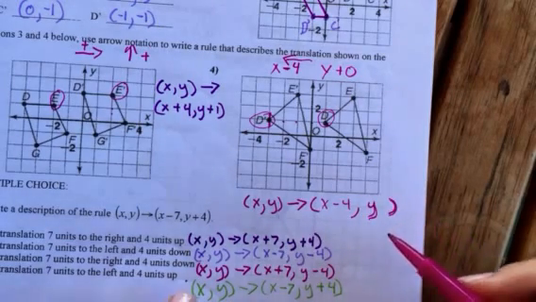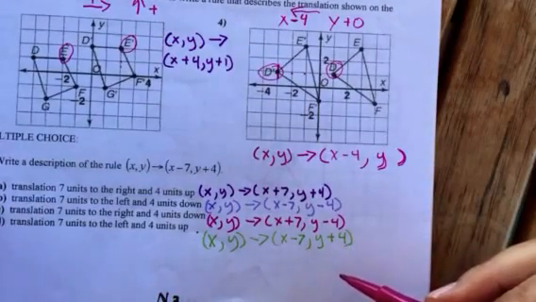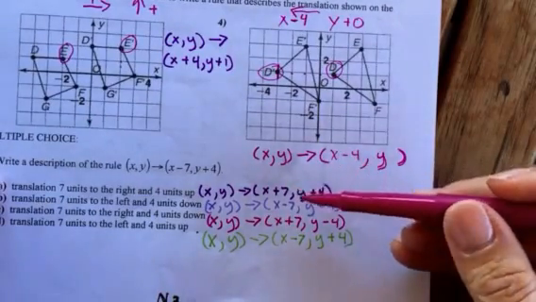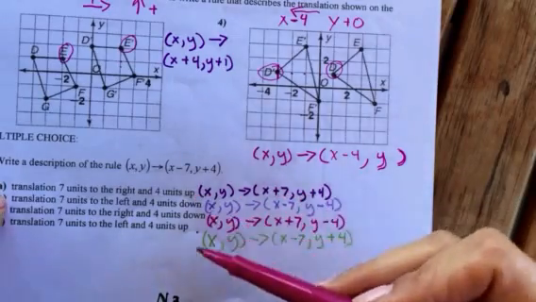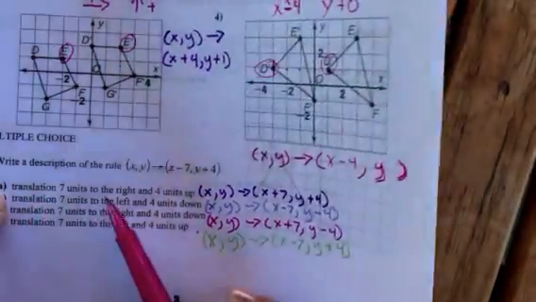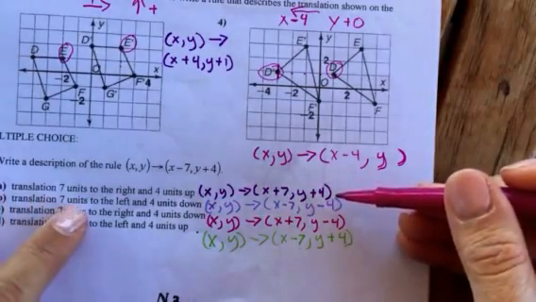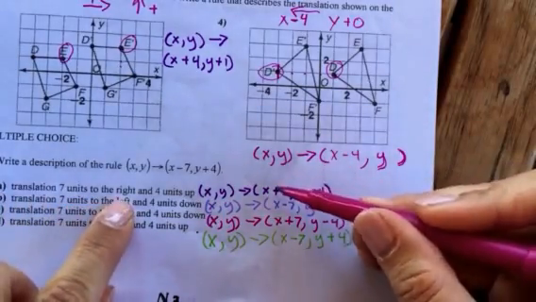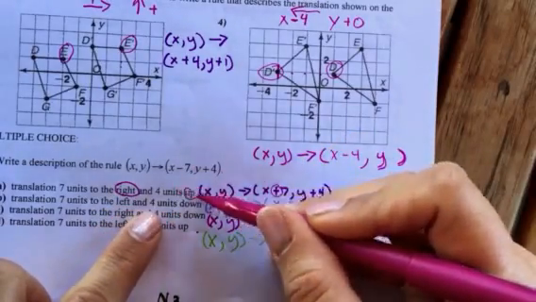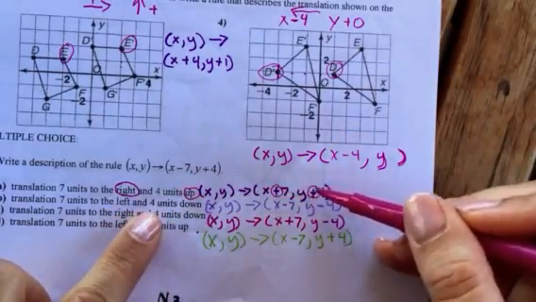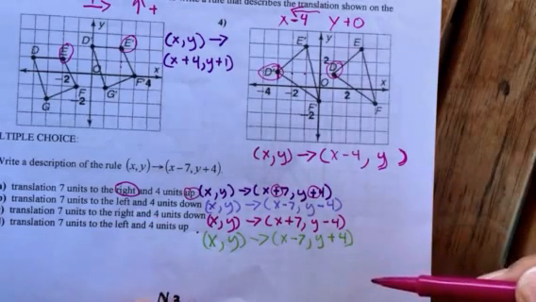Okay. And then the last 4 questions are asking to write a description, and to write an arrow notation for the rule. So here's the description, and here is the arrow notation. Notice when it's units to the right, it's a positive, and units up, it's a positive for the Y. Check your work, and we're done.